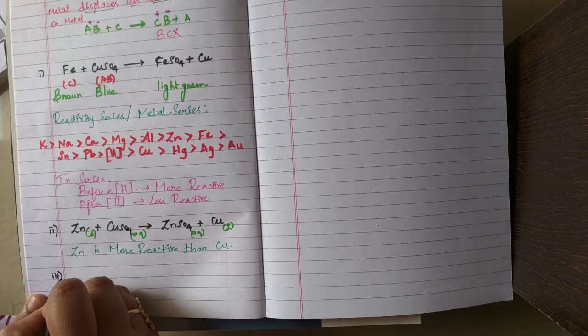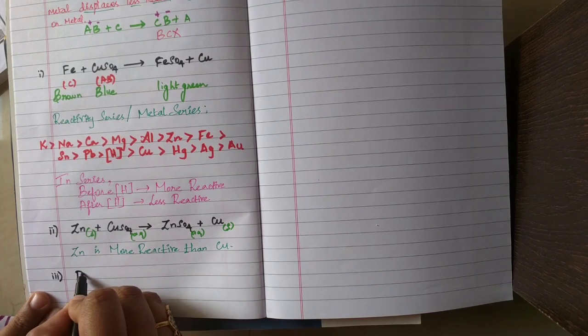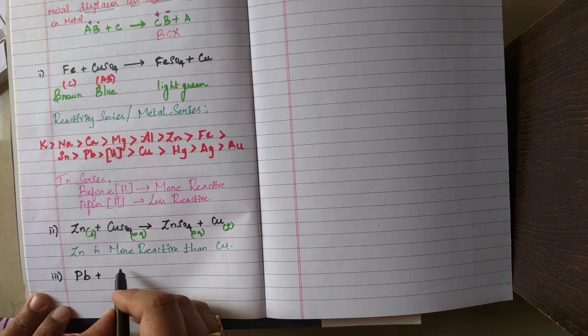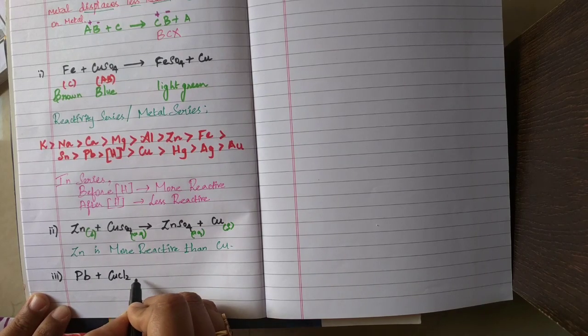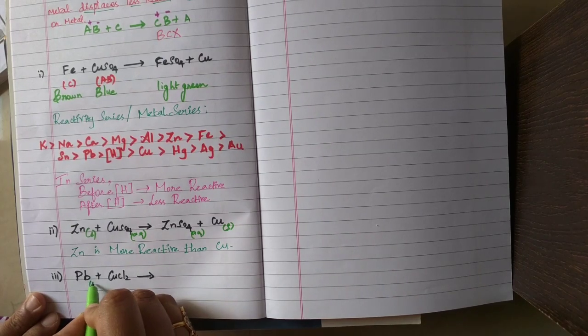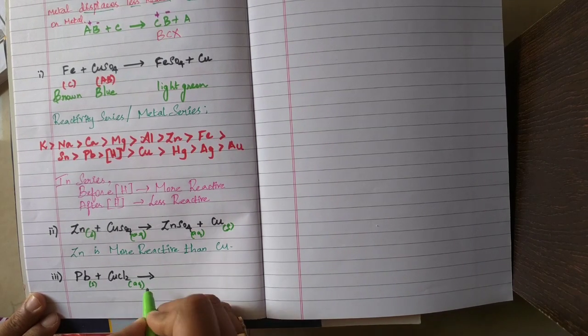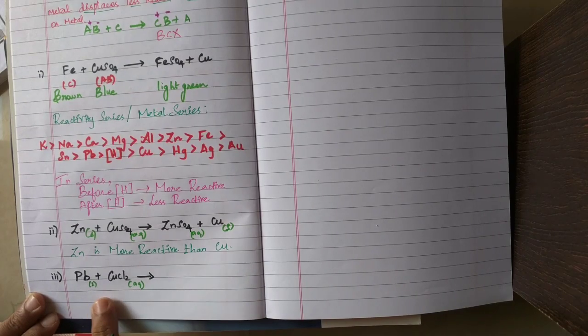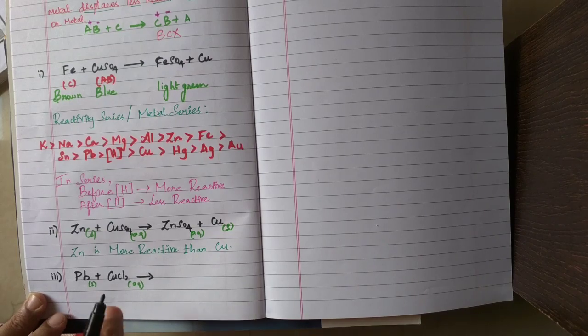Next, lead dipped in copper chloride. Here state lead in solid form. This is aqueous solution. Without that they will not provide marks. You should mention the state of the compound. So what happens? See, check the priority here.